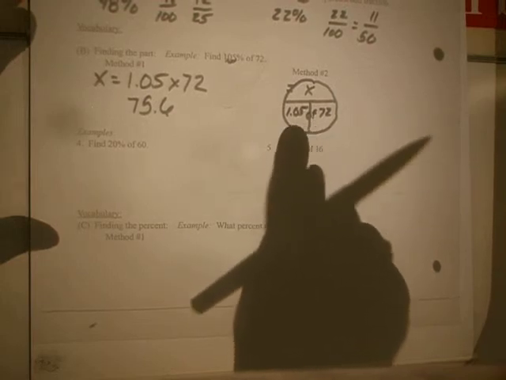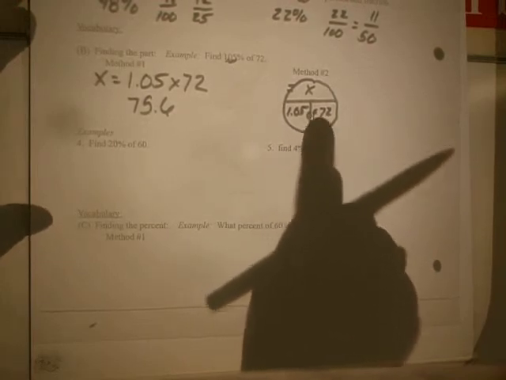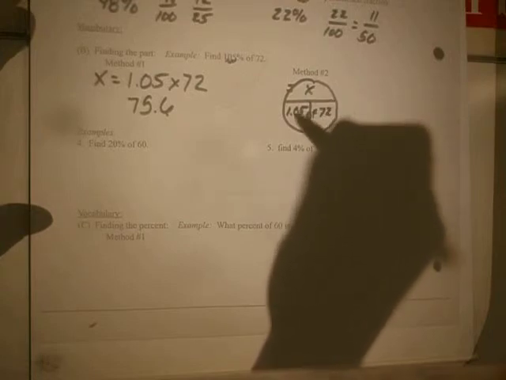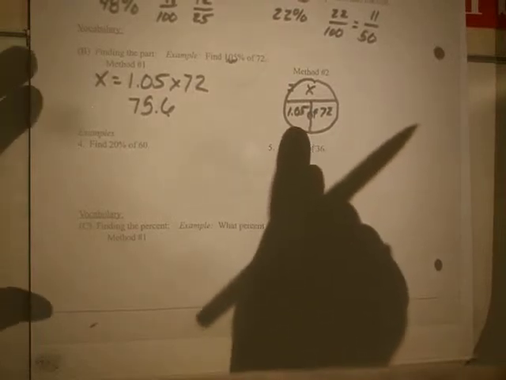If you have these two bottom numbers, you multiply. And if you had a top number and a bottom number, it kind of looks like a fraction, so you would divide. And here you would again do 1.05 times 72, which is 75.6.